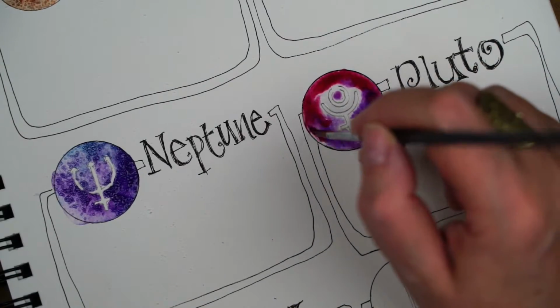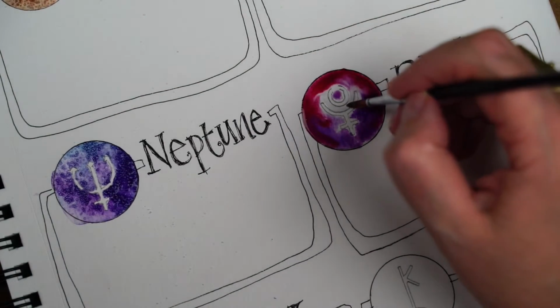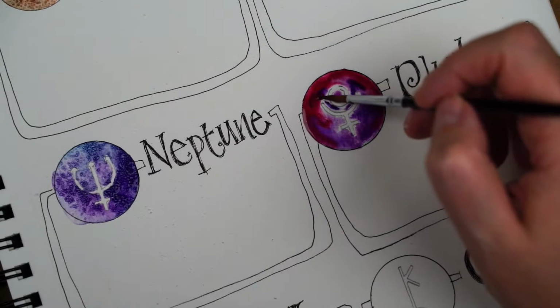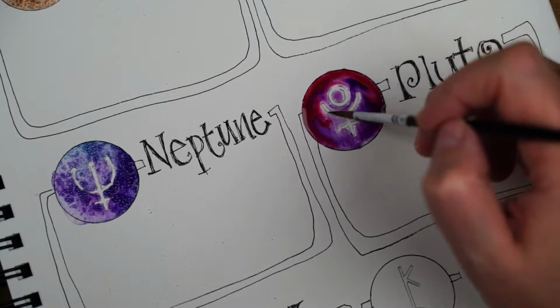Now, the type of salt that I use is just that ordinary table salt because it's very fine, small crystals. I've tried working with other size crystals of salt, and it doesn't create as cool of an effect.